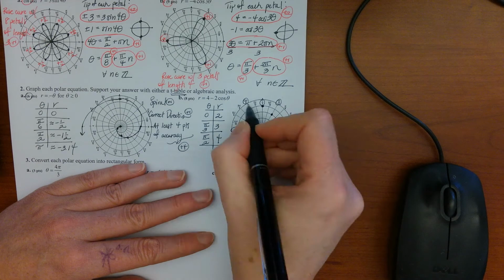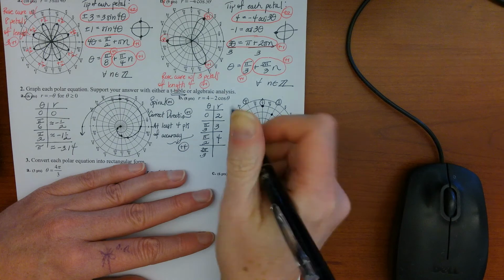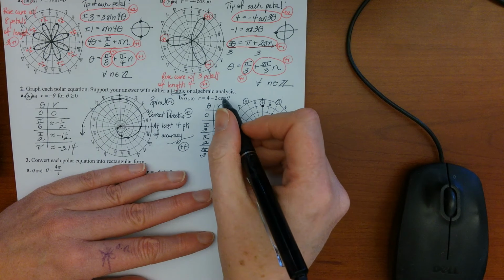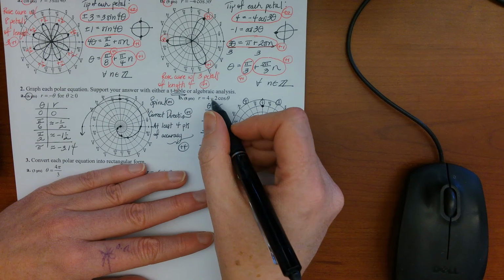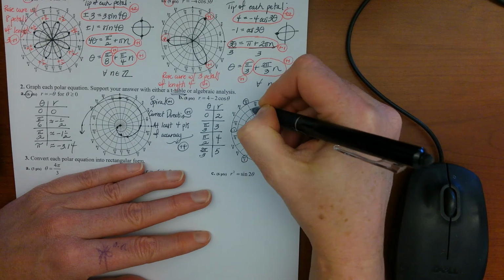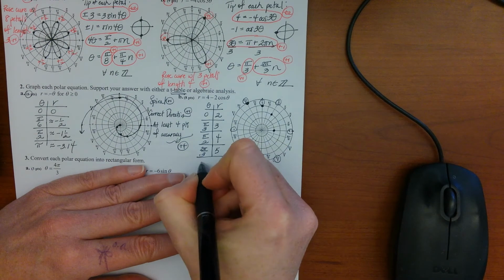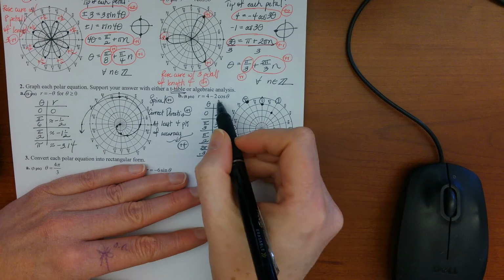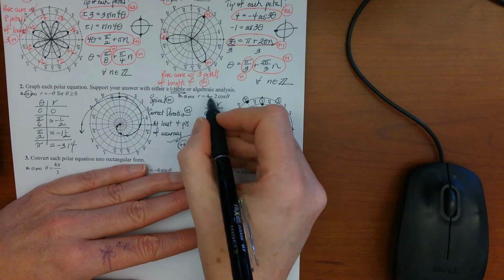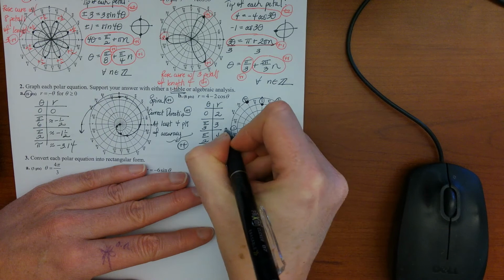Let's put in 2 pi over 3. Cosine of 2 pi over 3 is negative 1/2, so you'd have 4 plus 1, which is 5. There you go. Putting pi in, cosine of pi is negative 1, so 4 minus 2 times negative 1 is 6. So there we go.